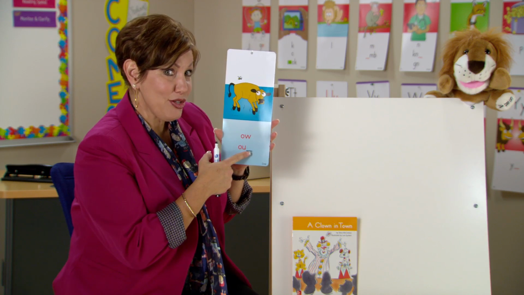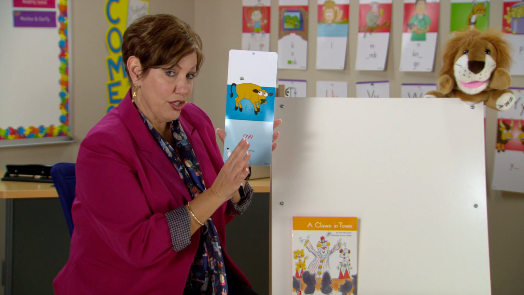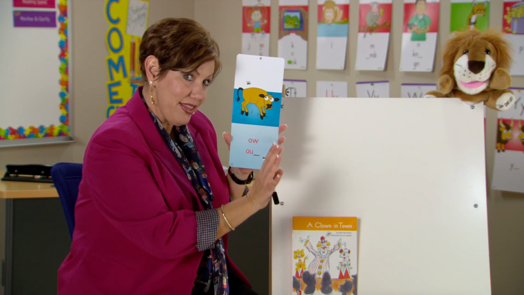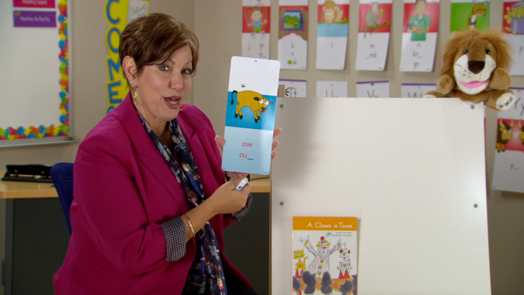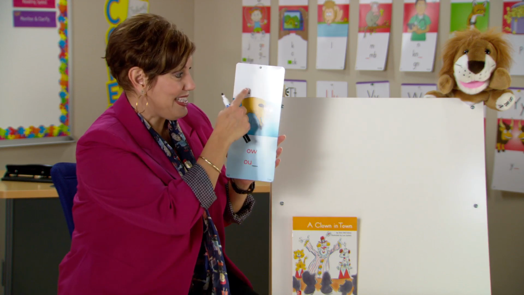Remember, the blank is a special device which helps students understand that OU doesn't end any English words, okay? So if they're spelling a word like cow, the sound ow is at the end, so they're going to choose OW. So these devices actually truly help students become better spellers, okay? So the cow card says what sound? Ow, because he gets stung by a bee.